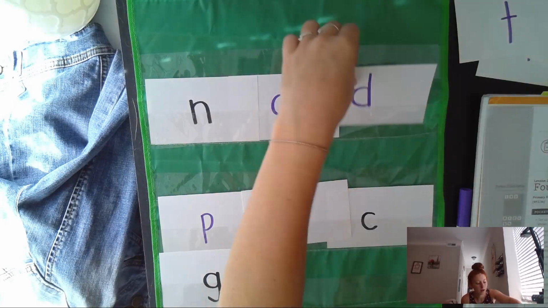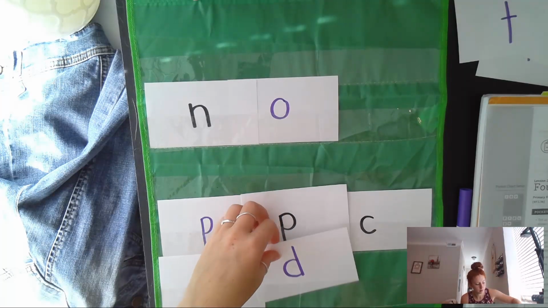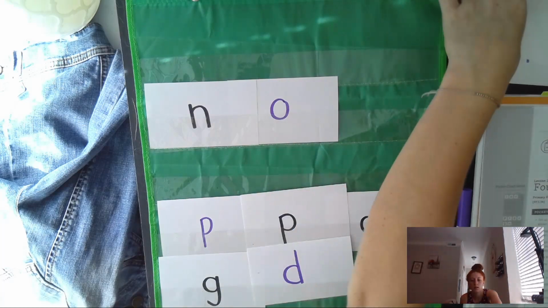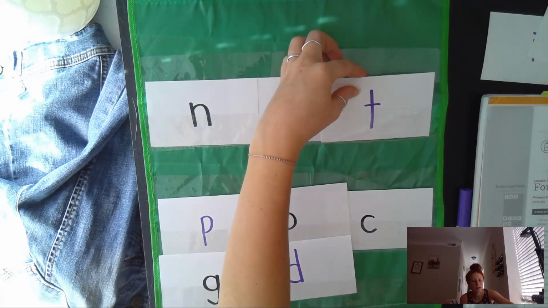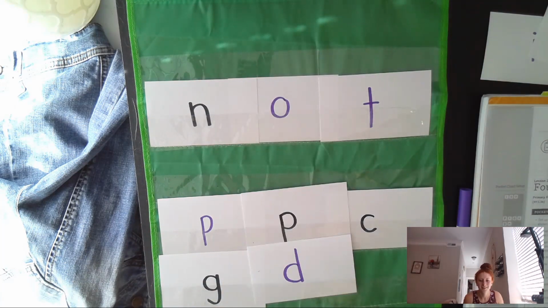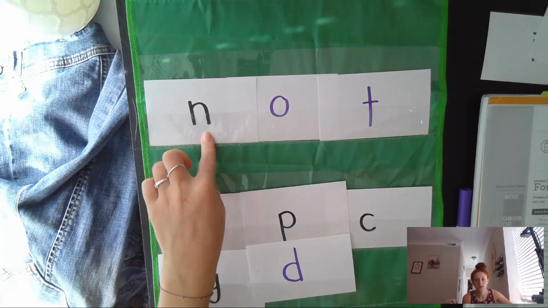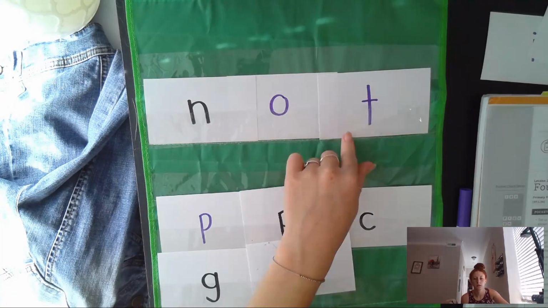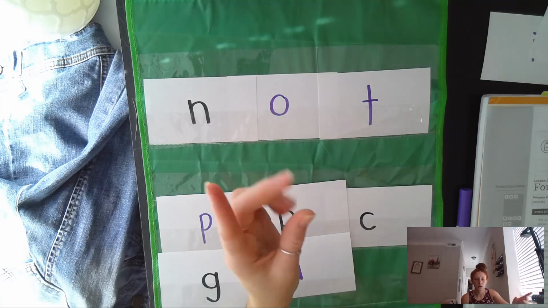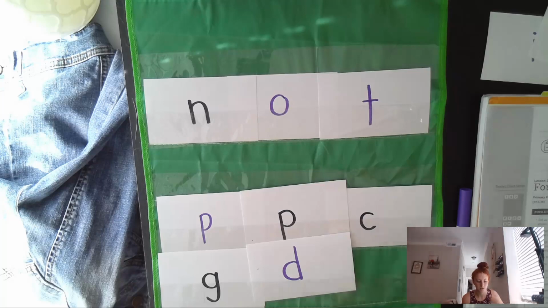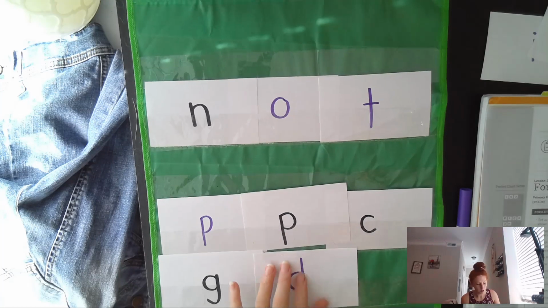Okay. How about this one? I know some of you guys know this word without even having to sound it out, because some of you guys got this on your assessment. N, o, t. Not. Good. All right.